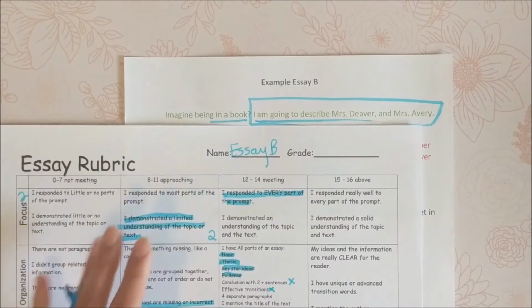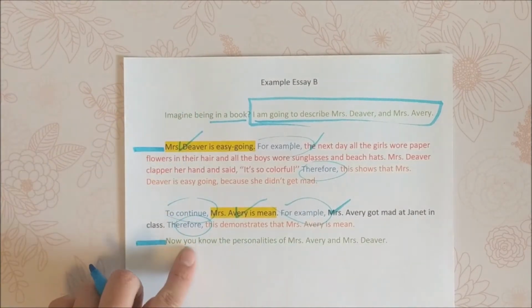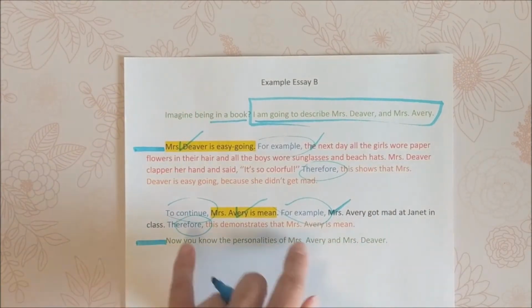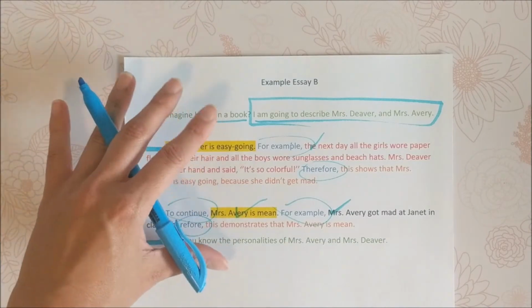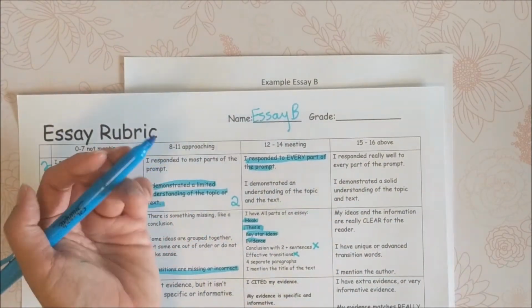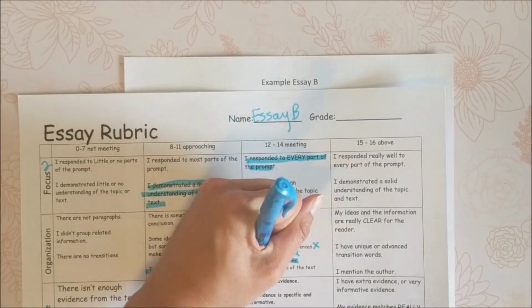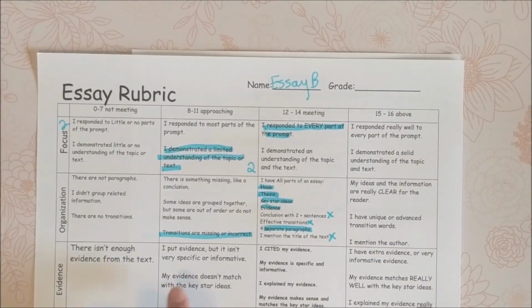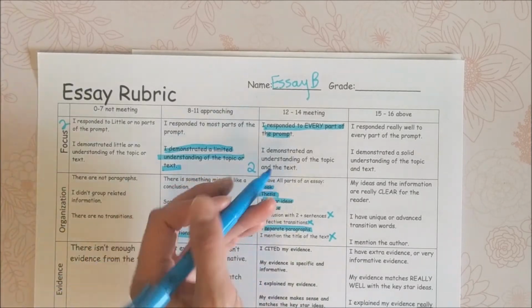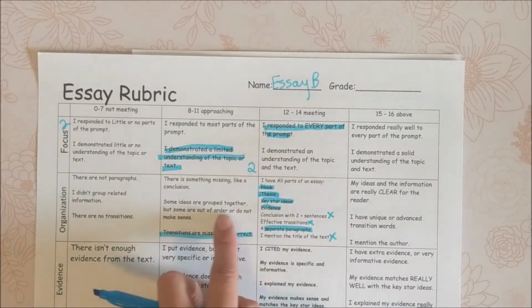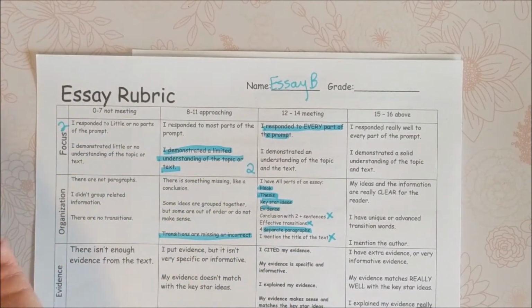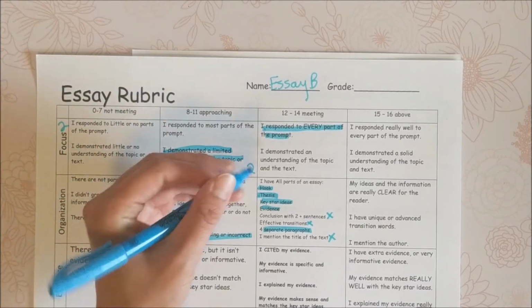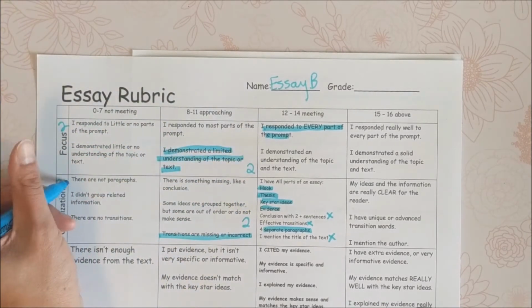Do they have 4 separate paragraphs? Yes, they do, although this one's technically too short to be a paragraph, but yes, they do have 4 separate groupings. And did they mention the title? No, they didn't. All right. So for this one, we would bump that down, okay? Because they're missing 3 things on here, and there are some transitions missing, so we put a 2 for organization.